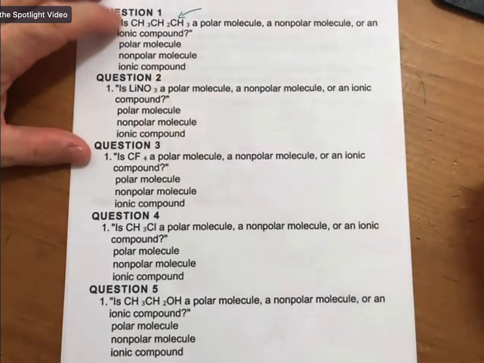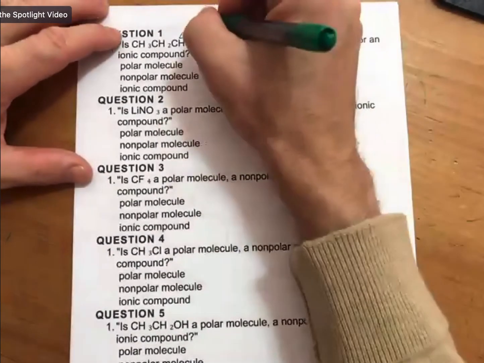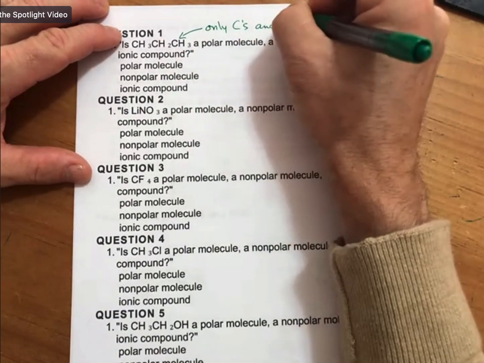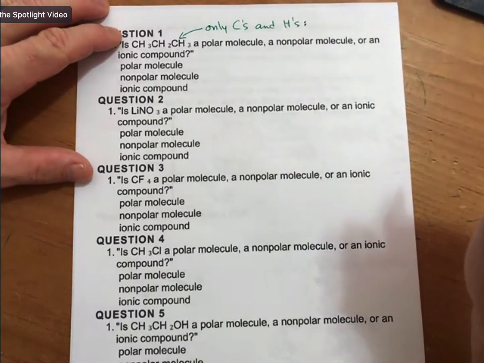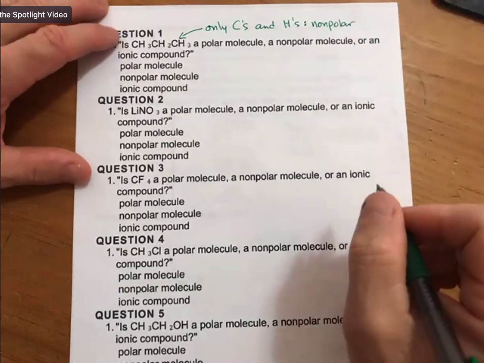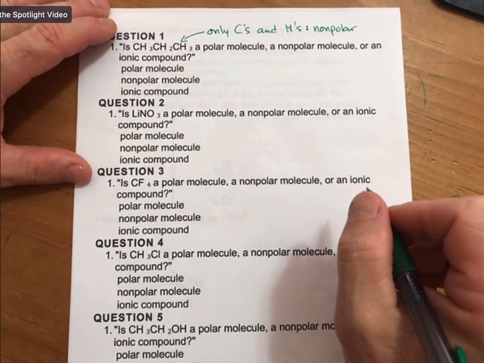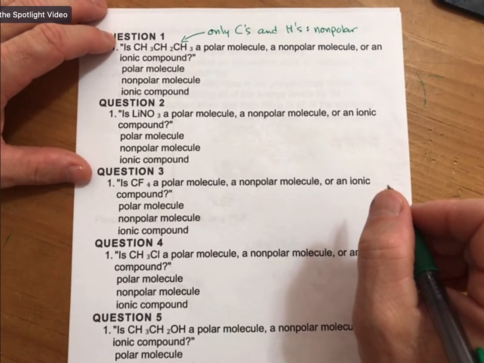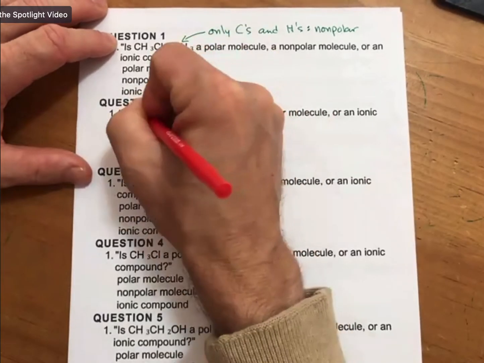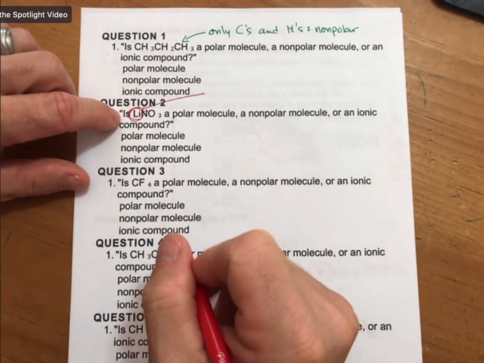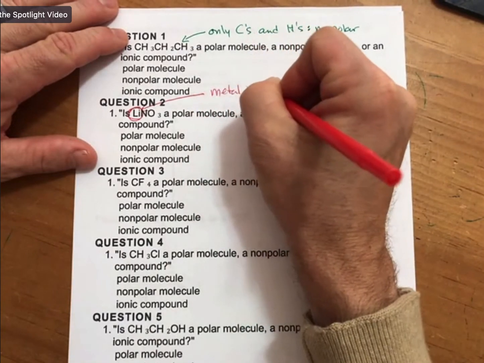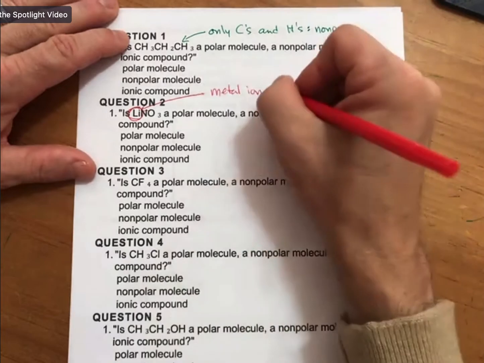first off, if you see a molecule with only carbons and hydrogens, it will be nonpolar. And that is a rule. On the other hand, if you see a metal, like lithium is, metal ion, then it is ionic.